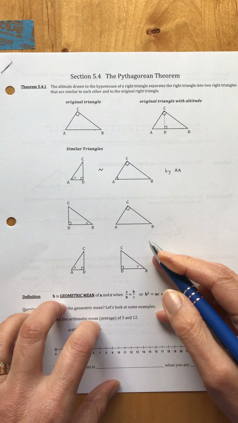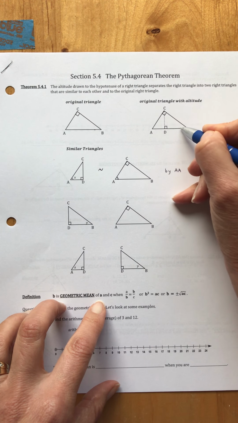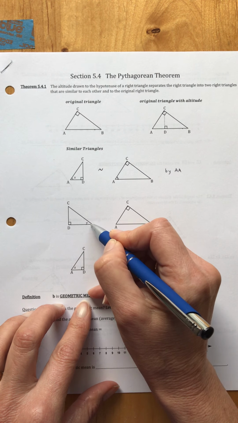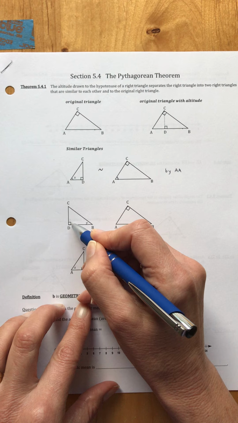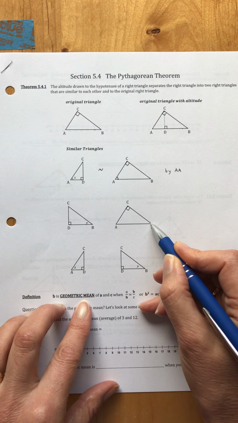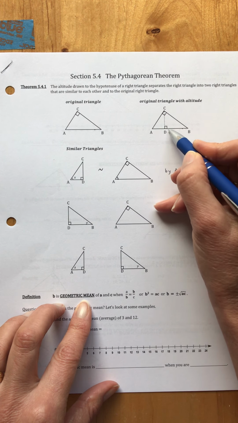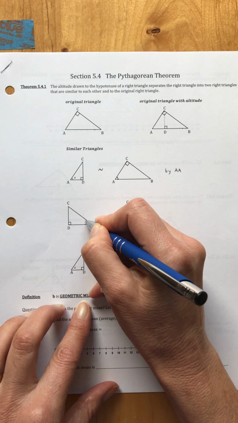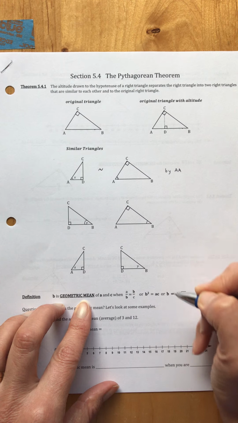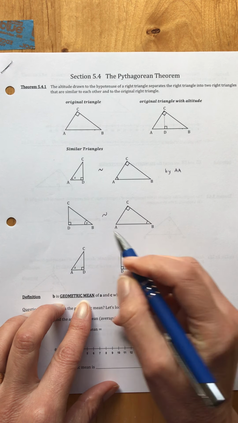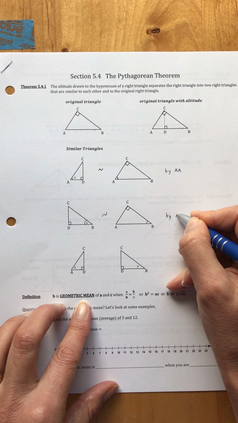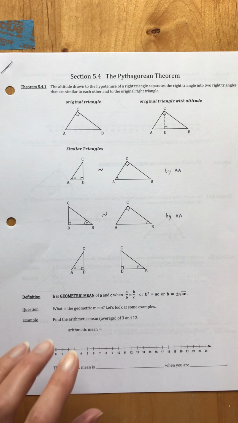So now the next thing we want to show is that this triangle here is similar to the whole triangle. So if we take this one here, again, it has a right angle, and then they share, again, the angle B. So this triangle here has this B, and the big triangle has B. So they would be similar because they have a right angle and this other angle. So again, by AA. So those were fairly simple.